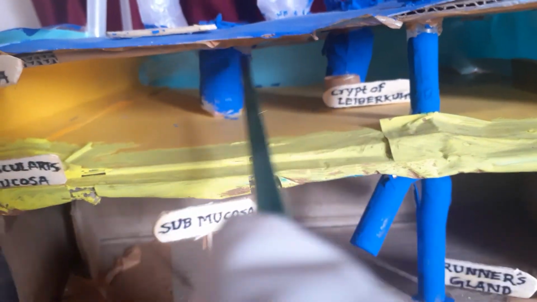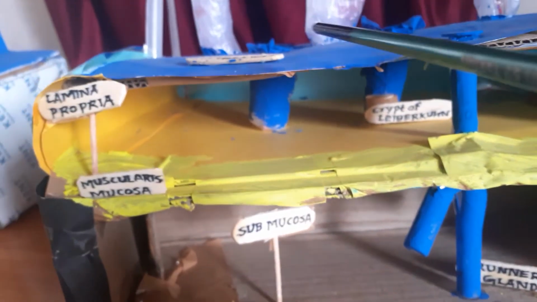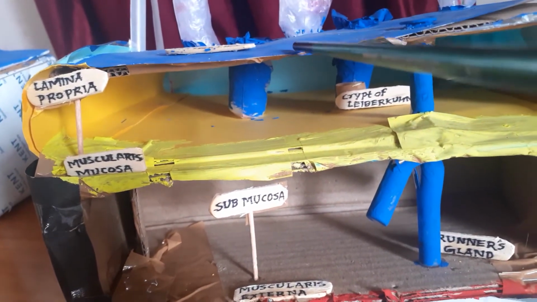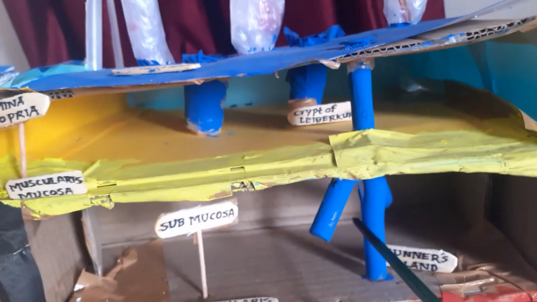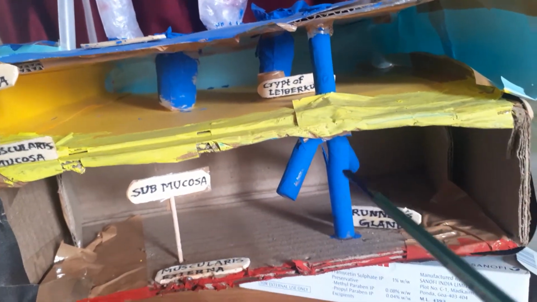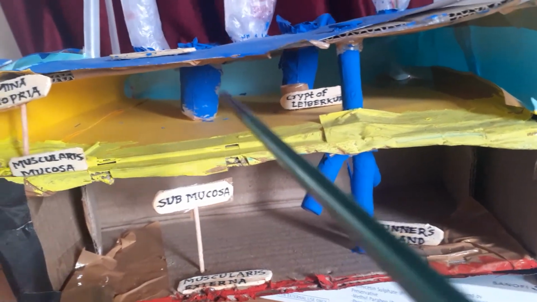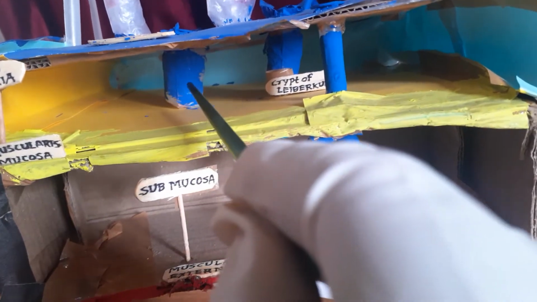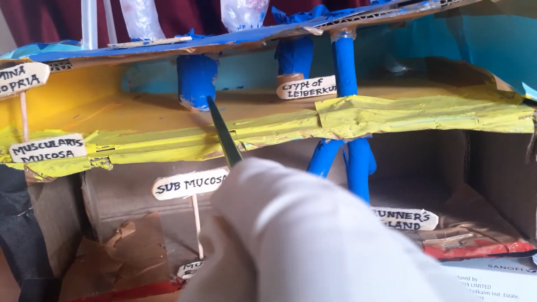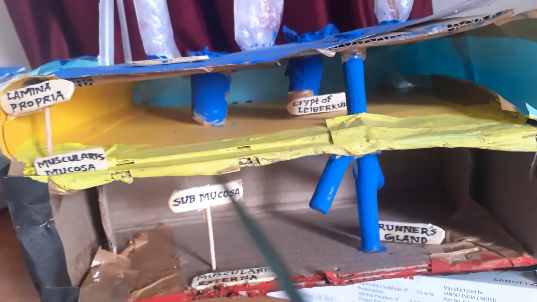Crypts of Lieberkühn, blue color, that shows that it is an invagination of epithelium. This is also a gland, an intestinal gland, and this is also Brunner's gland. So it is perforating and coming to the submucosa, but it is restricted up to the mucosal gland. Crypts of Lieberkühn is a mucosal gland, so it is restricted here.